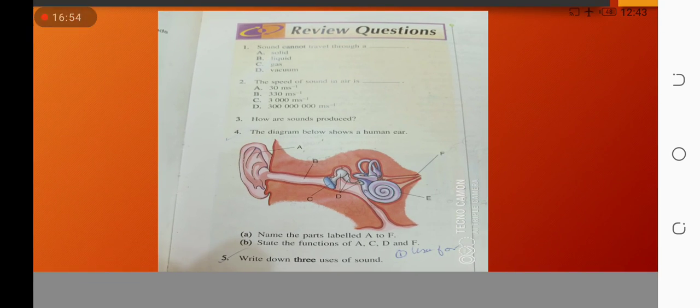And the last question that you have to do is to write any 3 uses of sound. So you can take these uses from your book, or you can write according to the concepts that I have delivered to you, and write down any 3 uses of sound waves, or sound that is produced by a vibrating body. So you have to complete your home assignment by tomorrow, and you have to submit it as soon as possible.